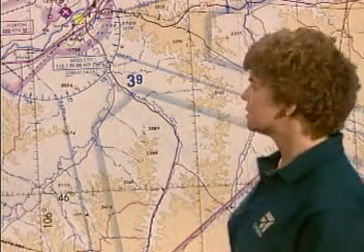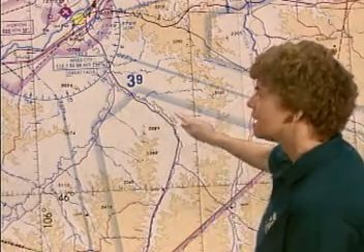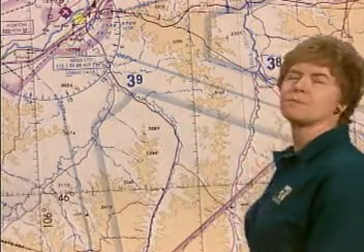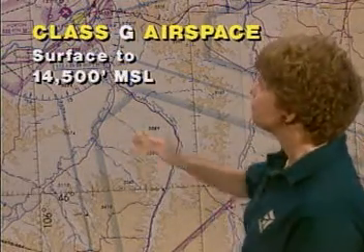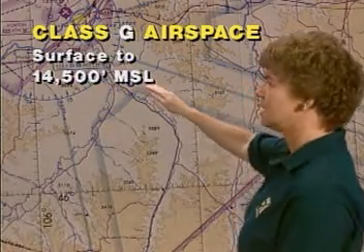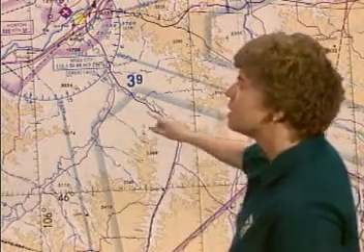Now, as I said, Class G airspace goes from the surface to the base of any overlying controlled airspace. So if you're on the distinct side of the blue vignette, out here, the Class G airspace goes from the surface up to 14,500 feet MSL. That's because all the airspace in the lower 48 states and Alaska at and above 14,500 feet MSL is controlled airspace. Now, this blue vignette right here, you will not see that in the eastern United States.